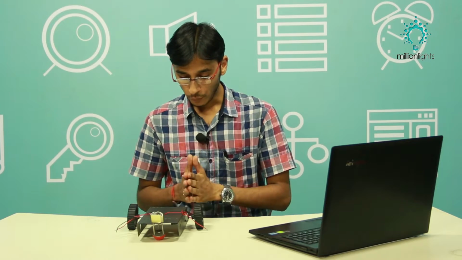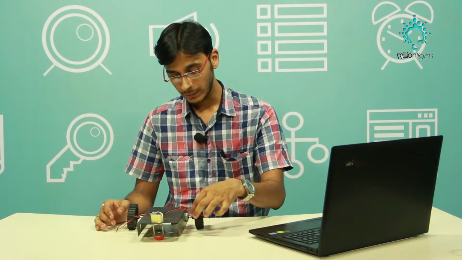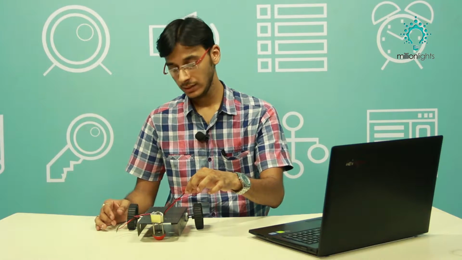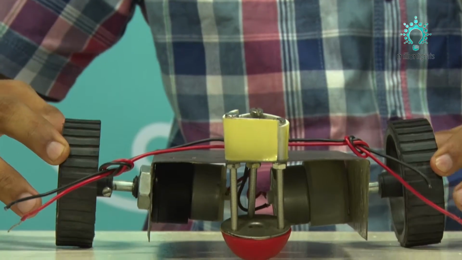So one motor can be connected to the left hand side part, another can be connected to the right hand side part, and based on that we can make this robot move. Now suppose I want this robot to move forward, then to this red pin I have to give plus 5 volts, and to the black pin I have to give minus, ground. The same thing has to be followed here, plus 5 and ground. If I do that, my robot will move forward.